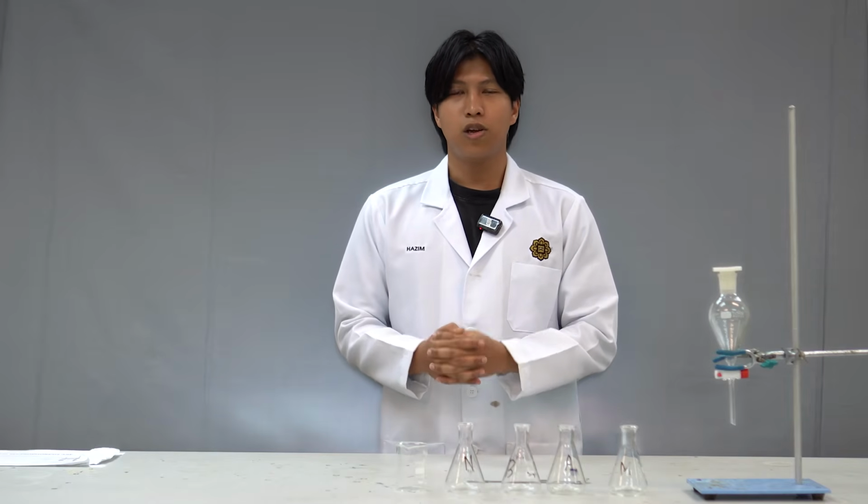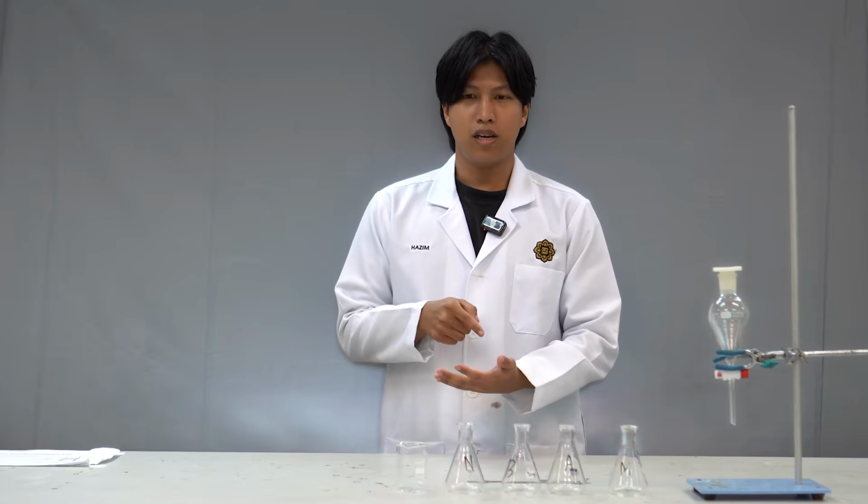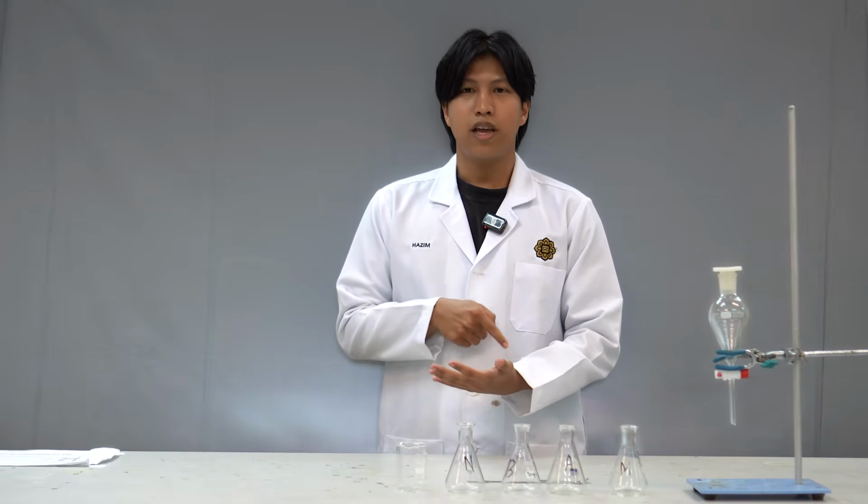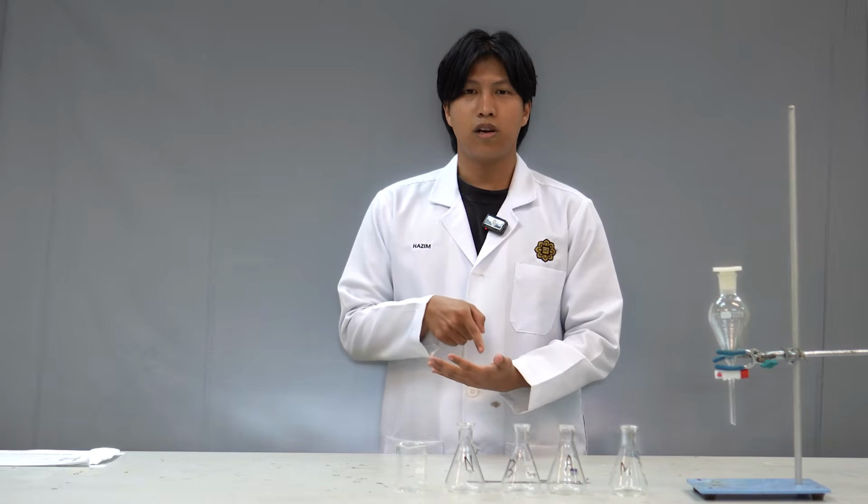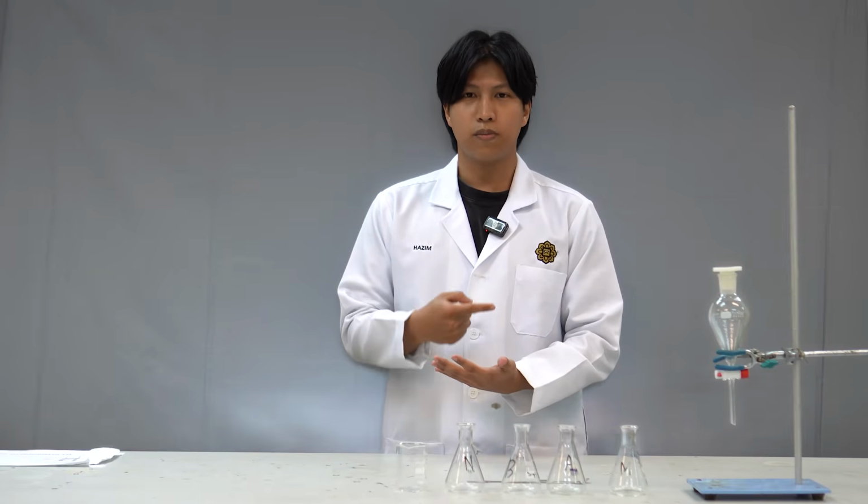So how can liquid extraction be done? Liquid extraction can be done by mixing the aqueous solution with an immiscible solvent that will separate all the organic compound from the aqueous solution. So what kind of immiscible solvent will be used in this experiment?